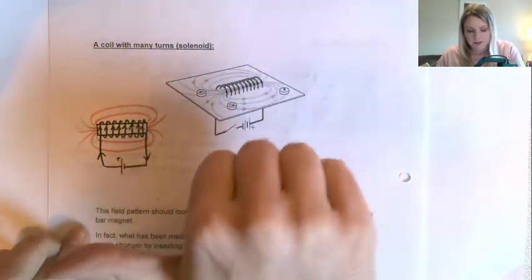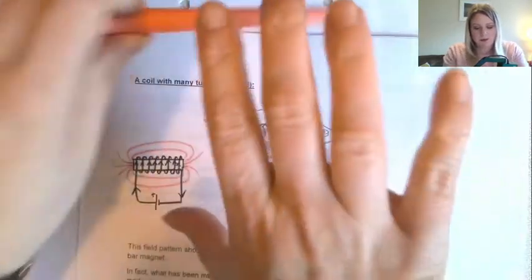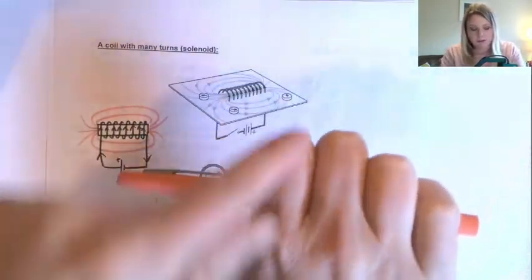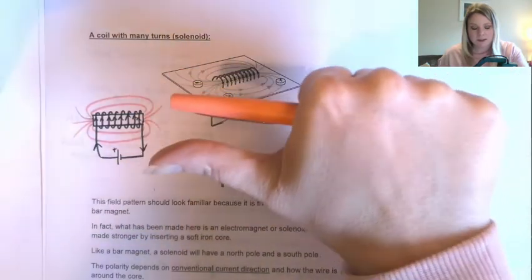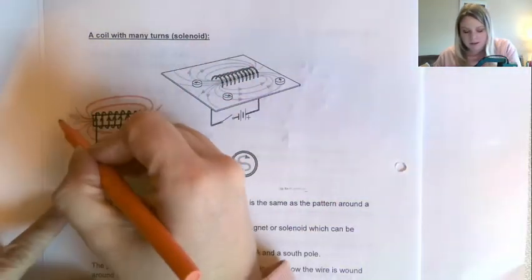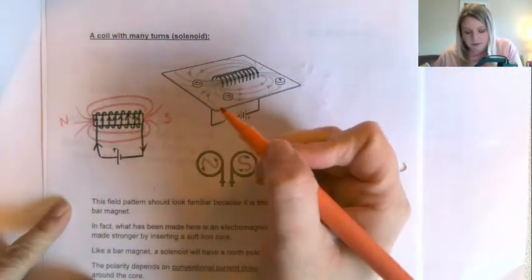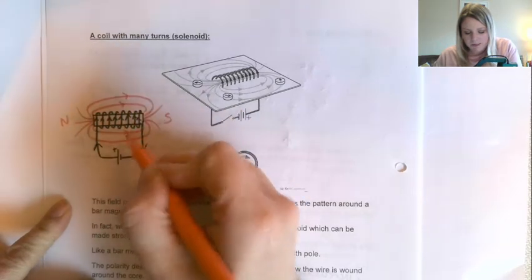So if my fingers were the coils of wire, the wee bar would be in there, and they're wrapped around in the same direction as the current is flowing. With my hand like that, my thumb's pointing to the left, which means that this end must be the north and this end must be the south. And then remember our arrows go from north to south, so they would be that way.